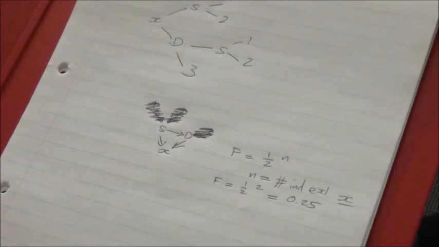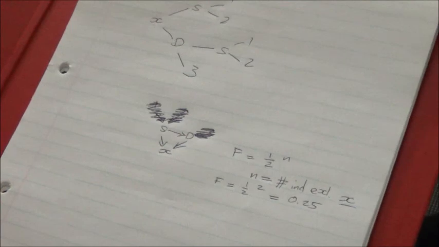It means that there is a 25% decrease in heterozygosity of that individual as compared to other individuals in the population who were not inbred. Okay, so that's something you need to remember from the notes. I'm not going to write it down.